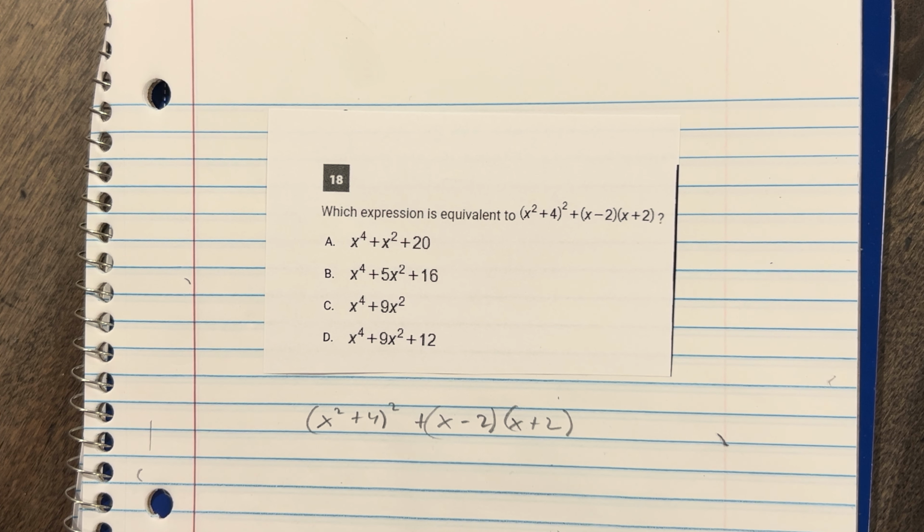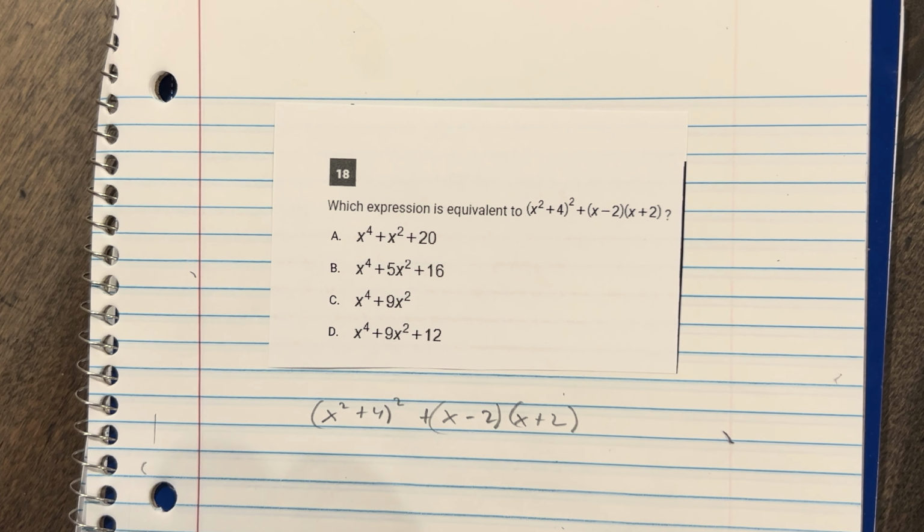Now, do we need our calculators for this? This is a calculator section. No, we don't, because our calculators can't simplify expressions, right? So we can do this by ourselves.